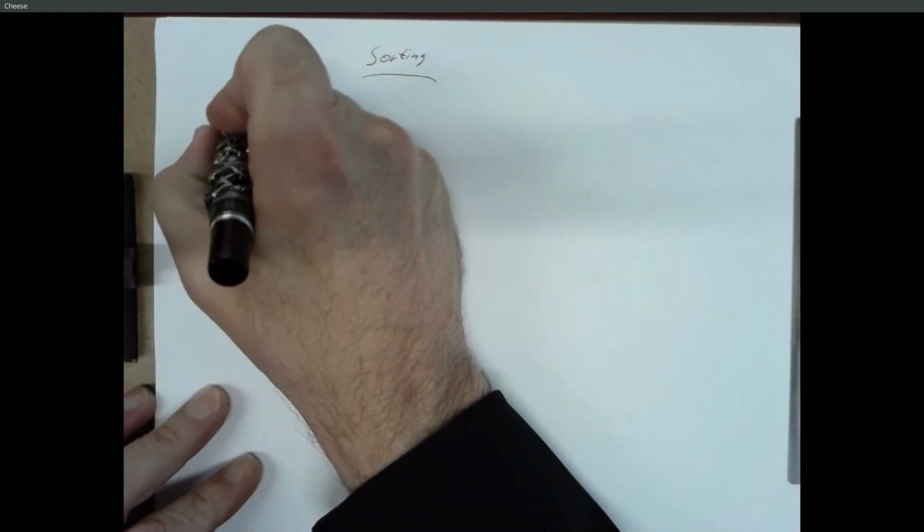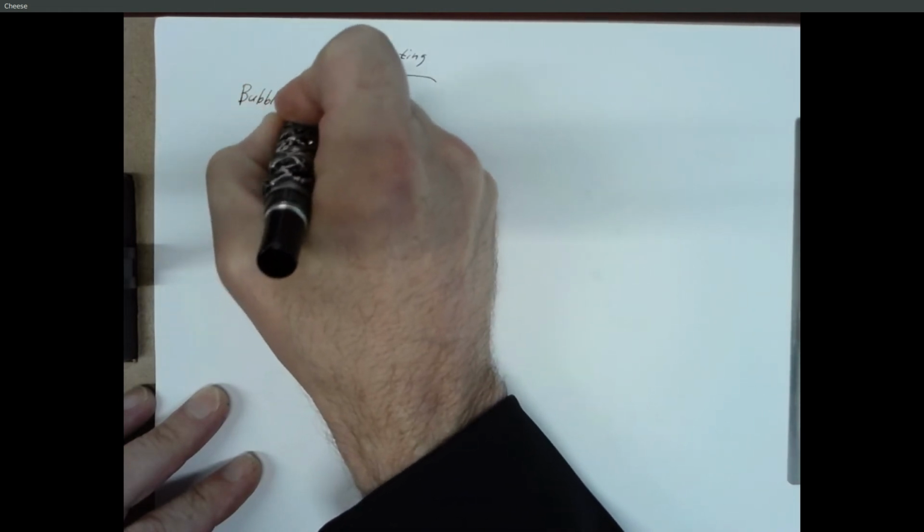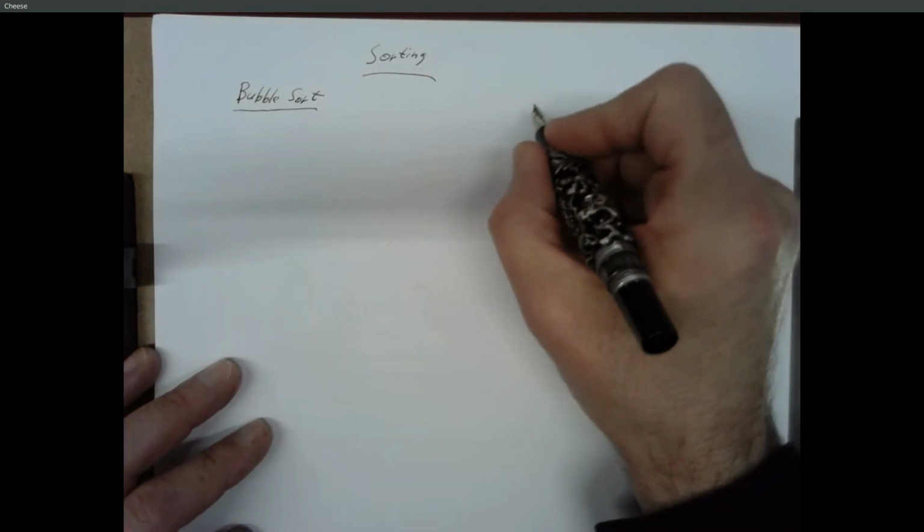And so we know at least one kind of sort, which is a bubble sort. We've used this a few times. We used it in 224 for sorting our dictionary. You've gone over this in 121. So, a quick review of this, and I want to do a little analysis on it also. Let's take a set of numbers.